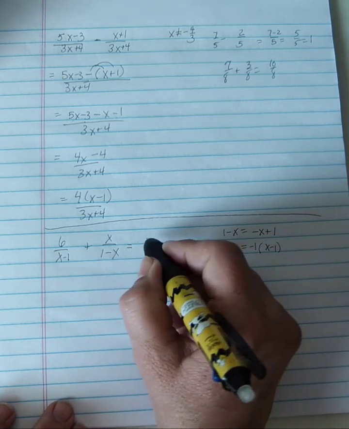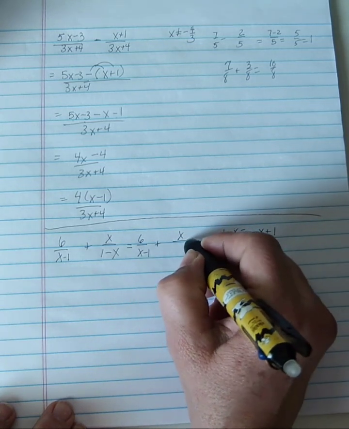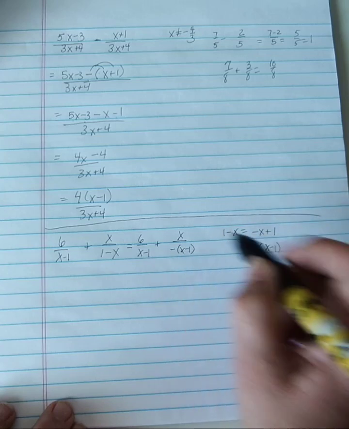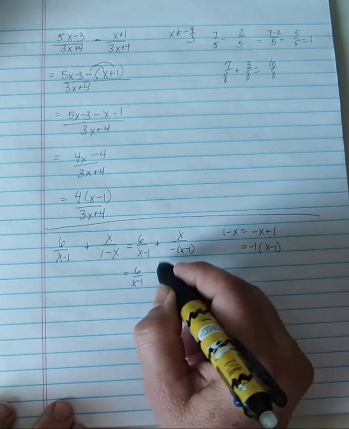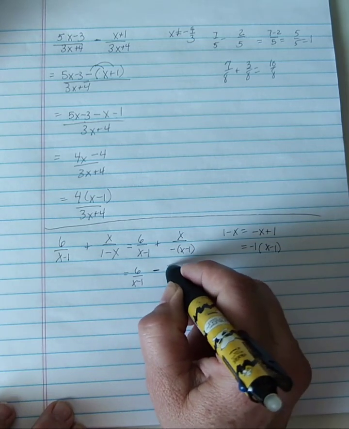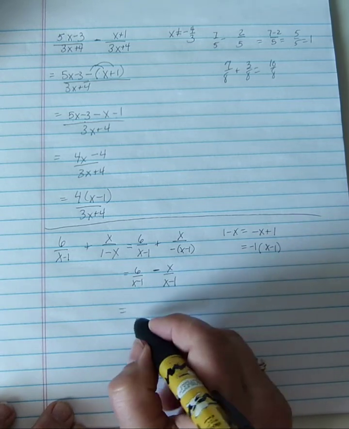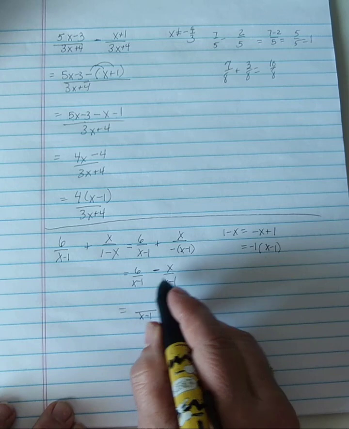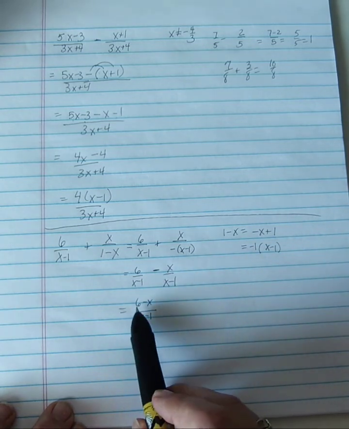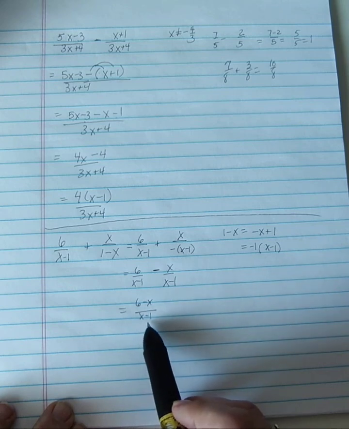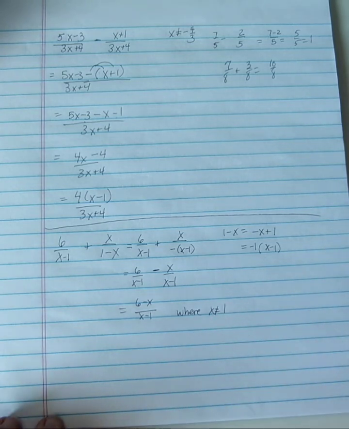So in here, I would write 6 divided by x minus 1 plus x over negative x minus 1, right? Well, that just made that 6 over x minus 1. Remember, that's like my negative 1, so we're just going to subtract x over x minus 1. So we now have a common denominator. We add the numerators, but in this case we're going to subtract because we're subtracting. And this would be our answer, 6 minus x divided by x minus 1, where x cannot equal 1.